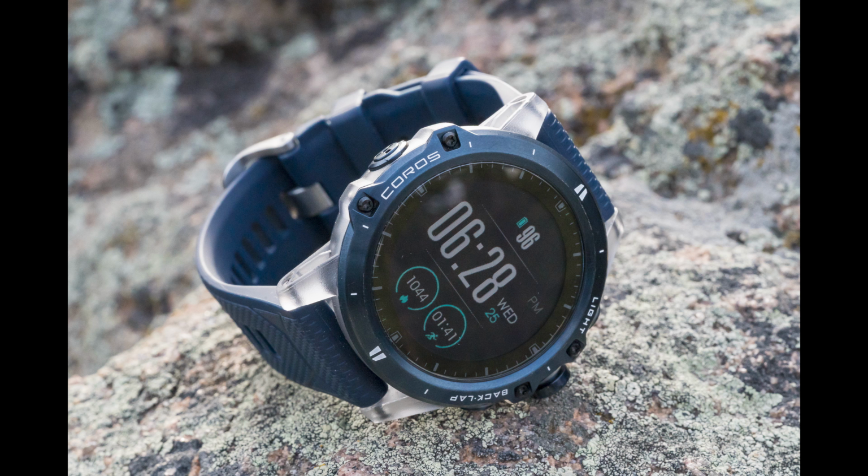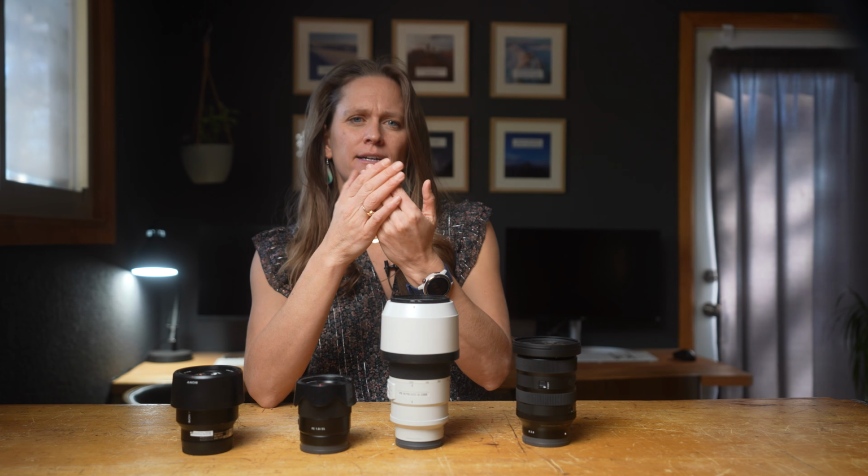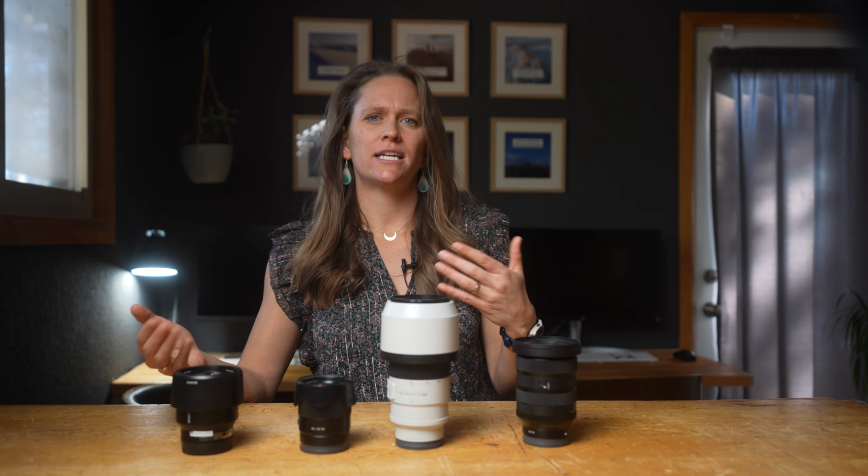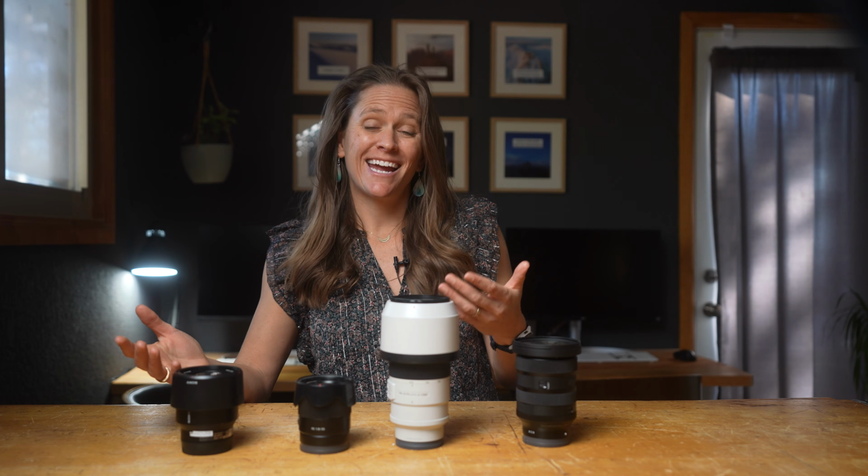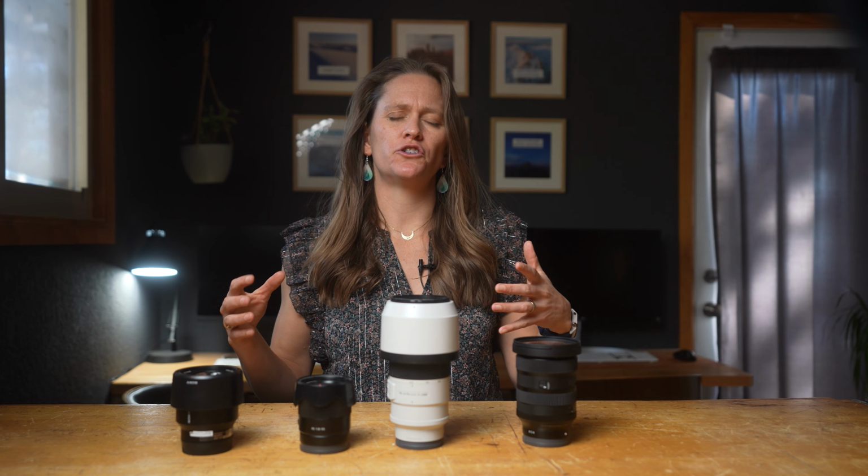Macro lenses allow you to get close to your subject, which is definitely needed for those smaller subjects. Since we personally don't shoot a lot of macro photography, we just use a 50 or an 85 prime lens for any close-up photography, and it gives us that subject separation and creamy backgrounds. But we can't get as close to the subjects as you would with a macro lens. So if you're doing that, you'll want a macro specific lens.